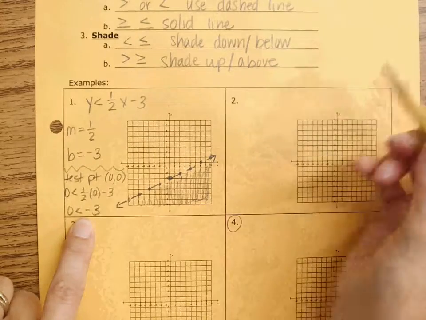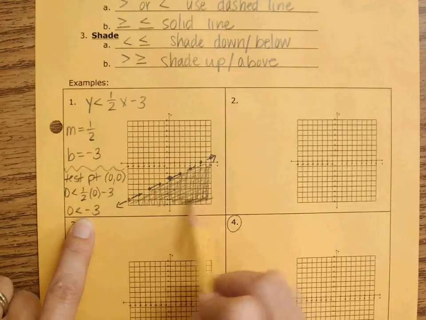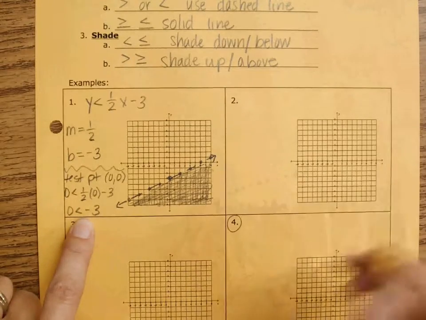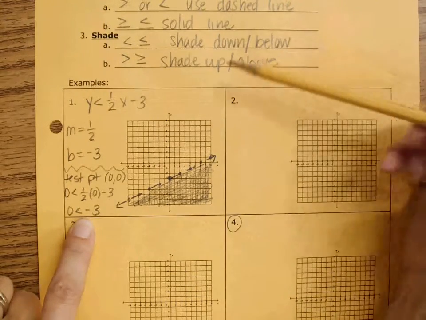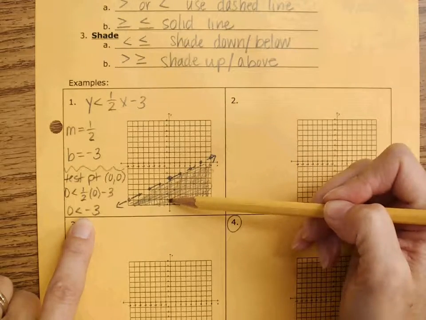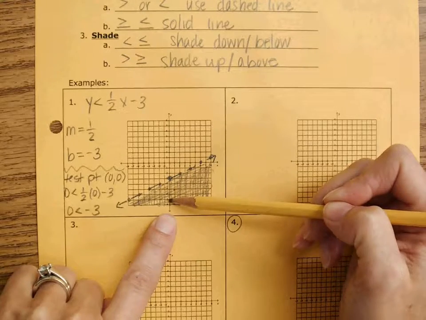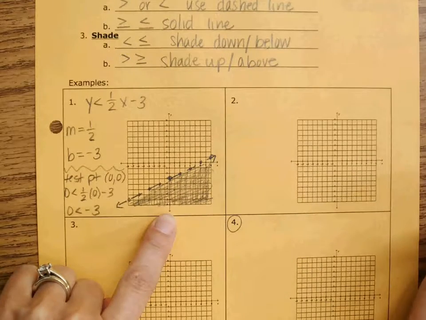Then let's talk about the rules that we put in our notes up here. I'm going to shade in a little bit darker so you can tell on the video. If it is less than or equal to, we shade down below. So this is shading below the line. It's also shading to the decreasing y values. That's important: decreasing y values.